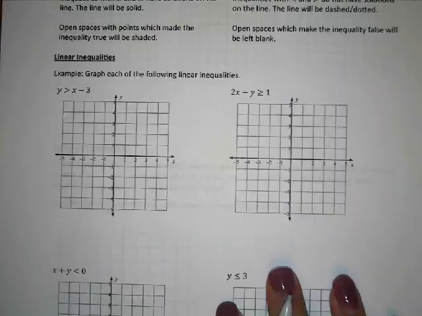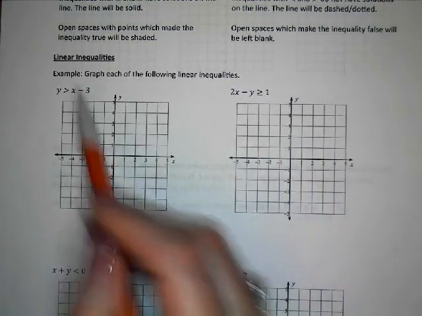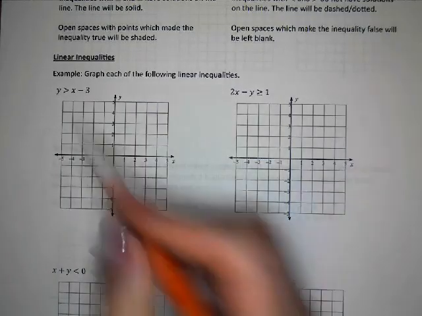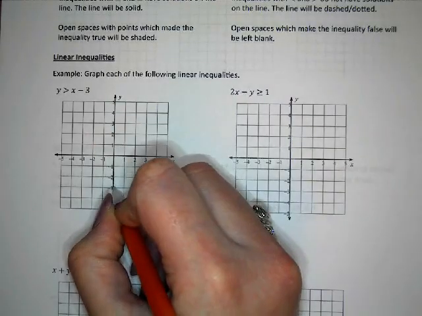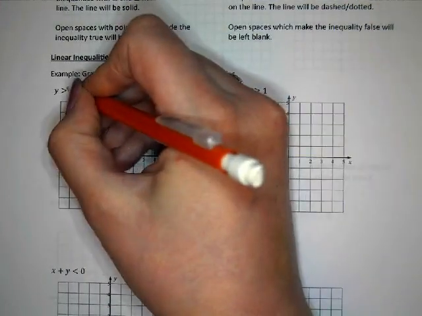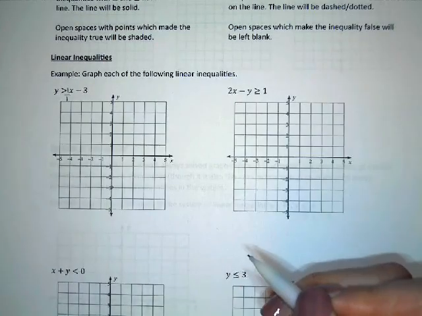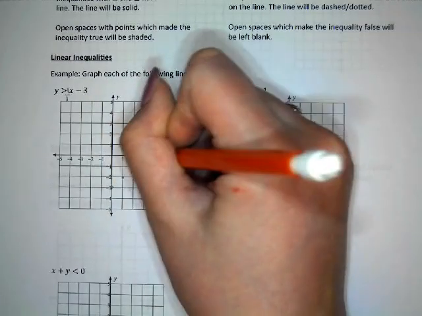This first part should be a review from high school, but I'm going to go through it anyway. First it says to graph these linear inequalities, and this is in y equals mx plus b form. I'm just going to start with my y-intercept of 3, and I have a slope of 1, and I can write that as a fraction by putting 1 over 1. So I'll just go up 1, right 1, up 1, right 1.